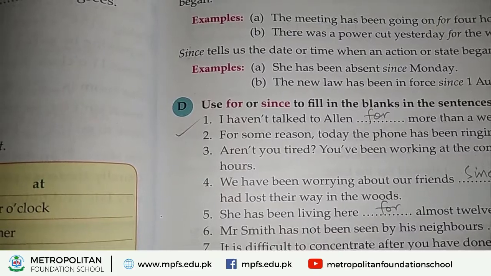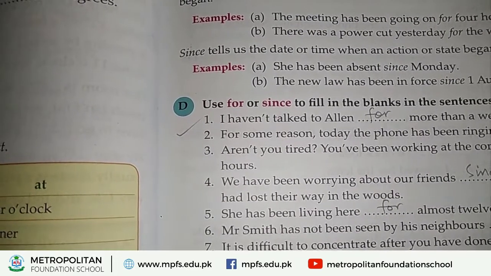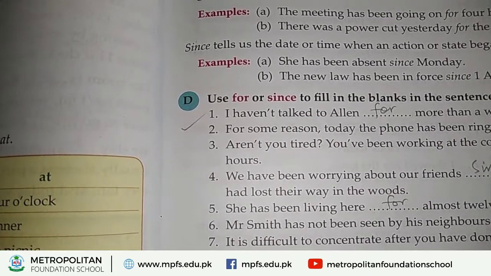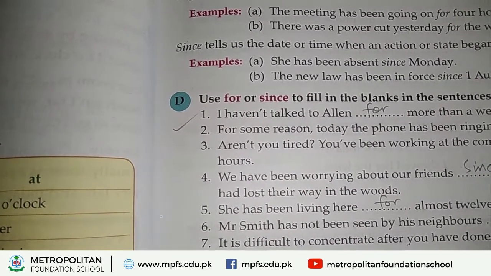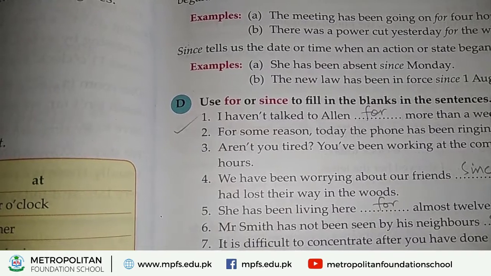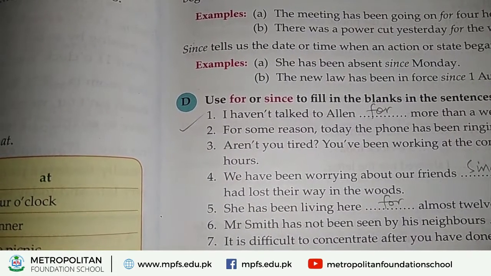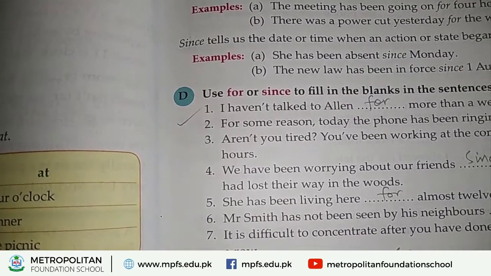Now, until. We use until or till to indicate how long a situation continues. Example, I cannot enter into this deal with you until my father gives me permission.